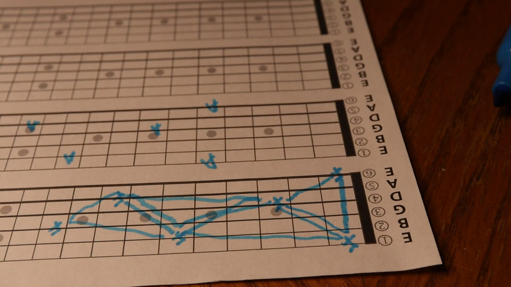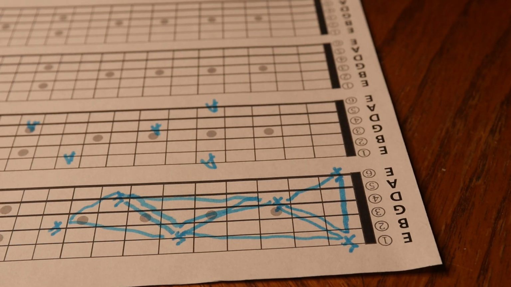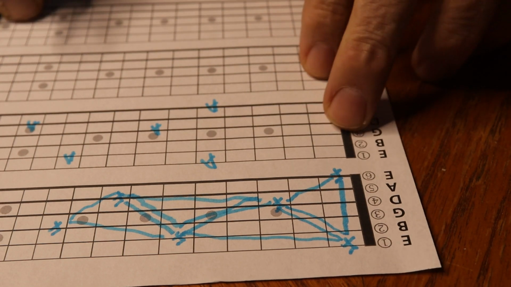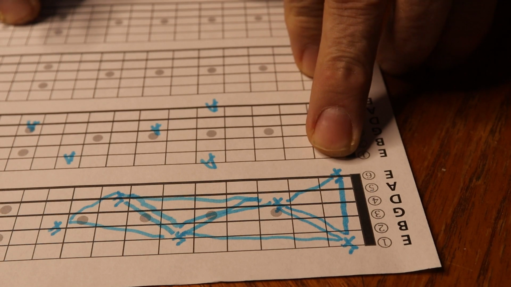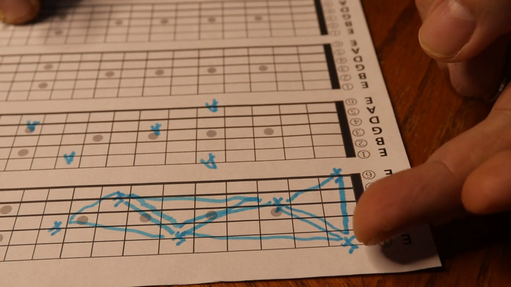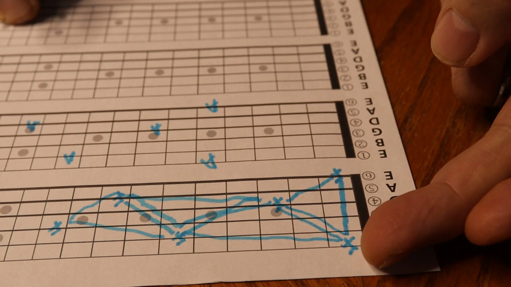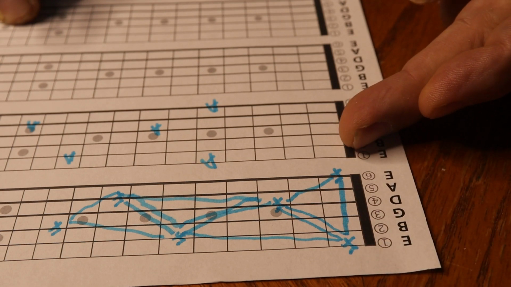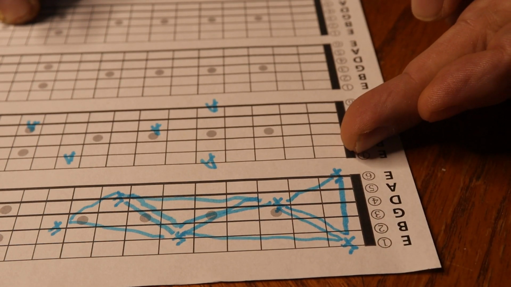So try to remember when you're locating a particular note. Let's go back to the F now. When you're trying to locate the F, you already know where the 2 first F's are on the 1st and 6th string.